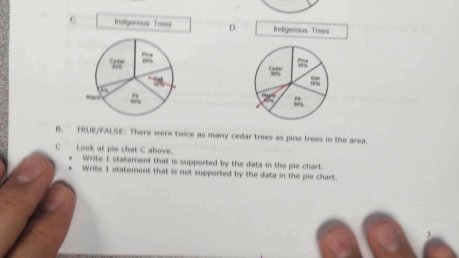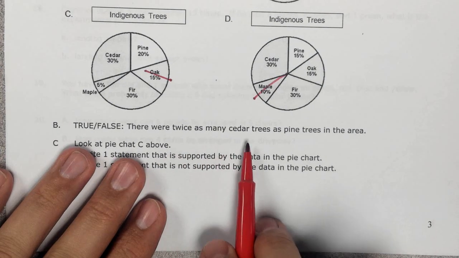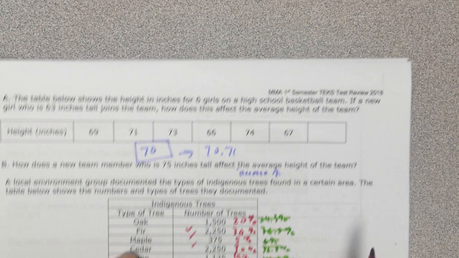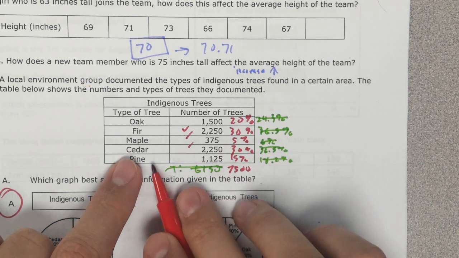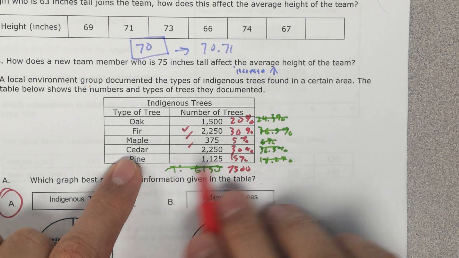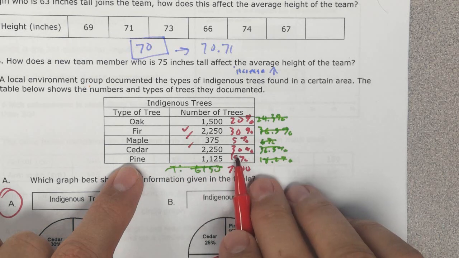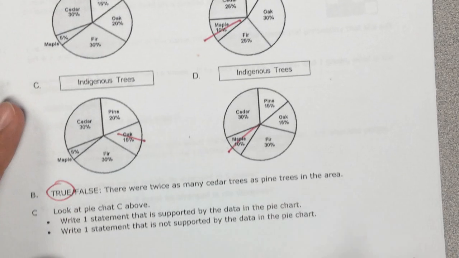Now, part B, true or false? There were twice as many cedar trees as pine trees in the area. Let's look at cedar and pine. Twice as many cedar, 30%, pine, 15%. 2 times my pine trees will get me my cedar trees, so that is a true statement.